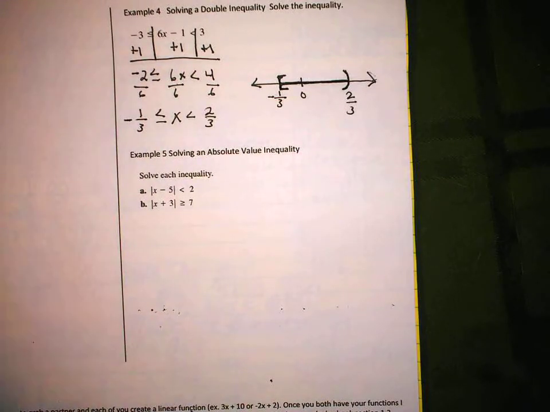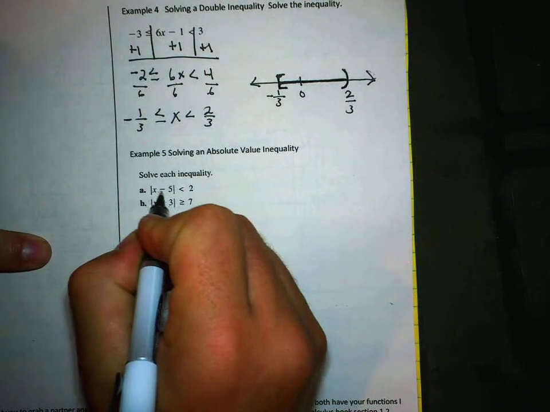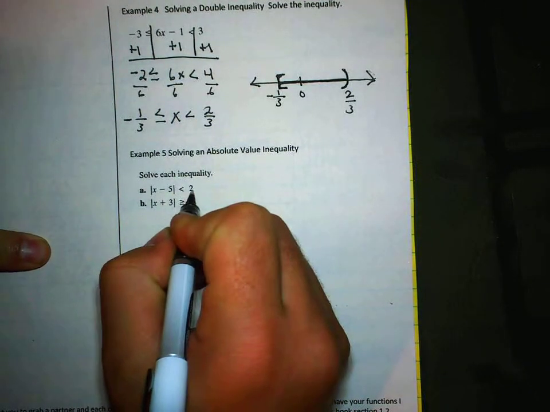Alright, so example number 5, not too terrible. We're just looking at the absolute value. The absolute value, remember how we did it in the last one, you have a positive and a negative. Okay? You're going to wind up having a bounded solution or a solution that works outside the bounds, depending on how it function tests. Okay? So, let's look at this. x minus 5 is greater than or less than 2.